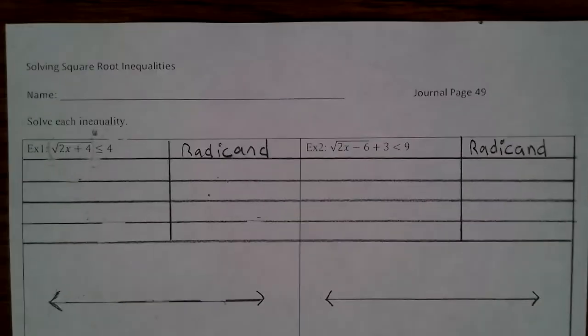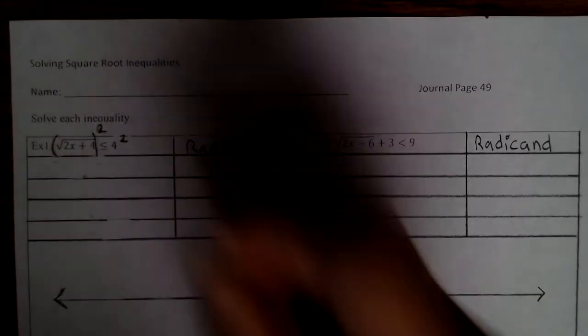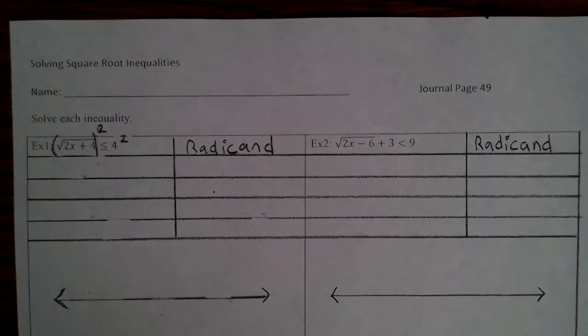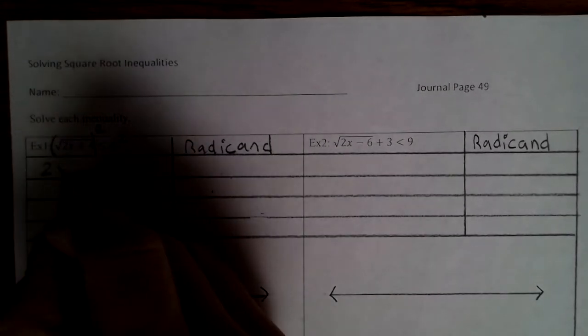Okay. All right. Solve each inequality. Step 1, isolate the square root. The square root's isolated. Step 2, we're going to square both sides. Now, when you unsquare root it, you're left with 2x plus 4 less than or equal to 4 squared, which is 16.